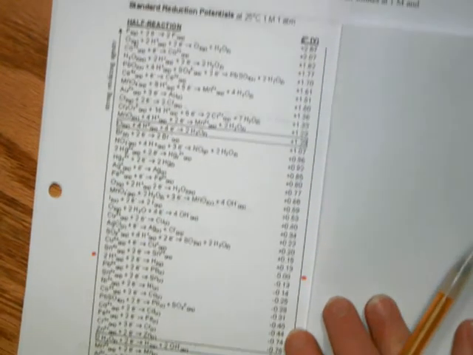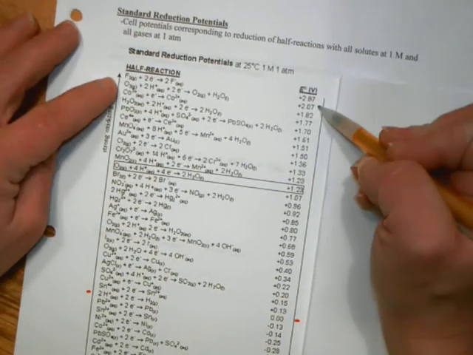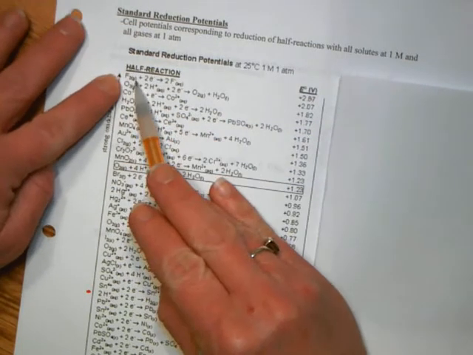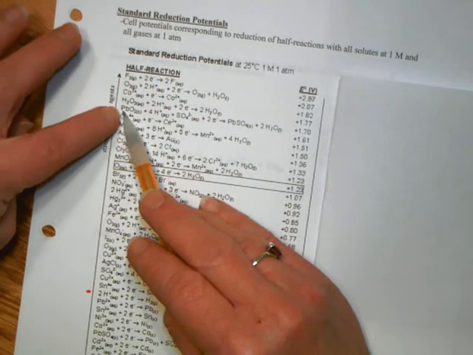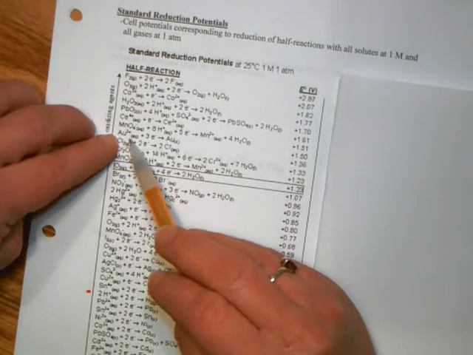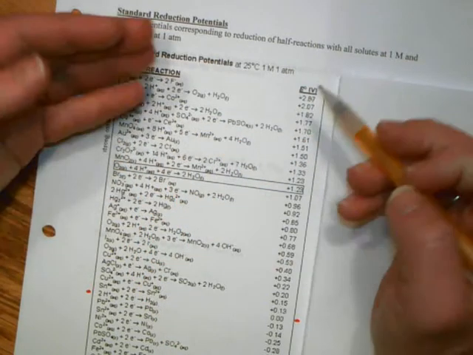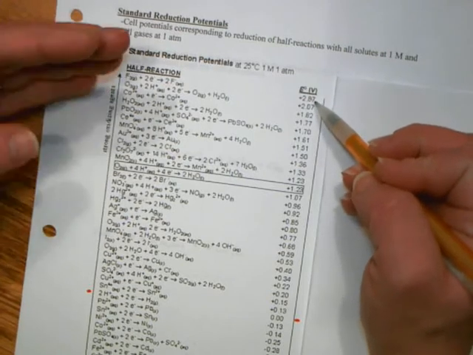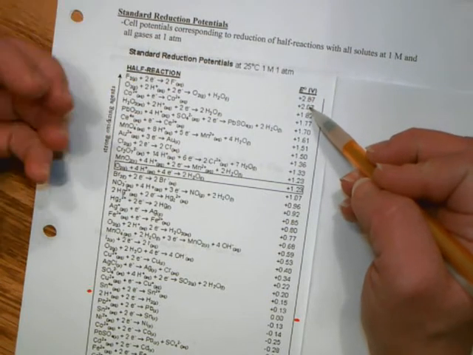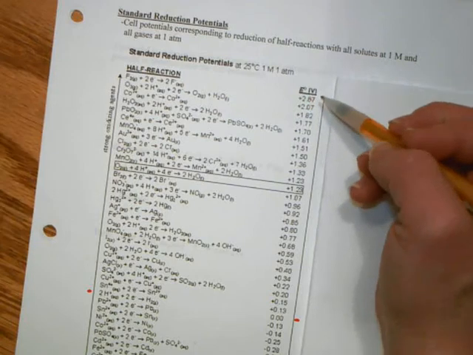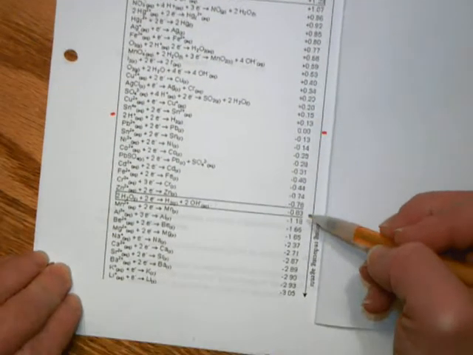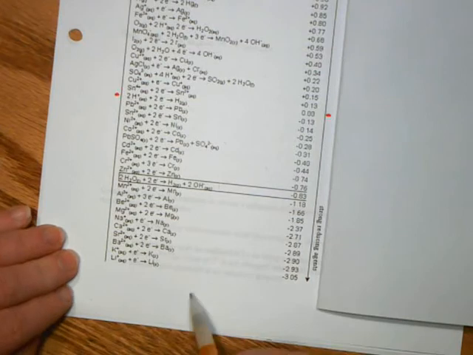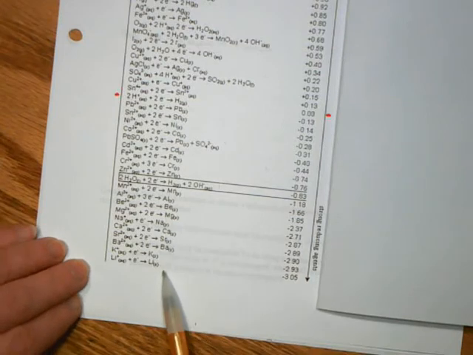All right. These have a strong pull for electrons. The fluorine, lead 4 oxide, the gold +3 ions. These have a very, very strong pull. So the more positive your value, if it's a reduction reaction, the stronger the pull for electrons. Whereas as we go down, these do not have a strong pull for electrons. In fact, these would rather be oxidized.